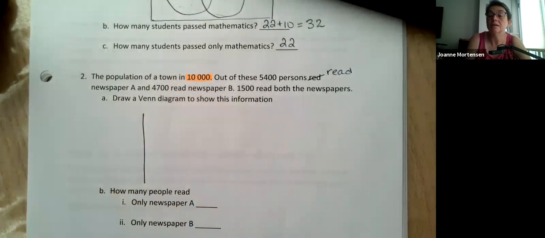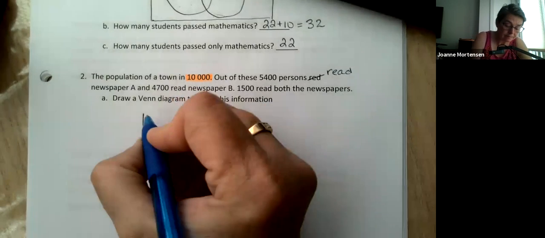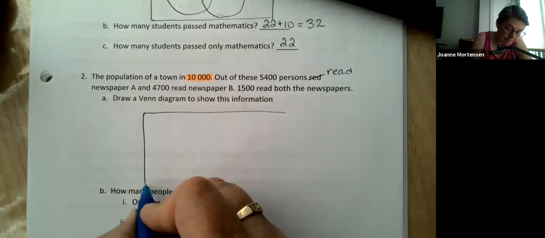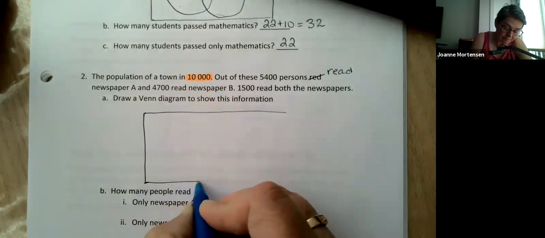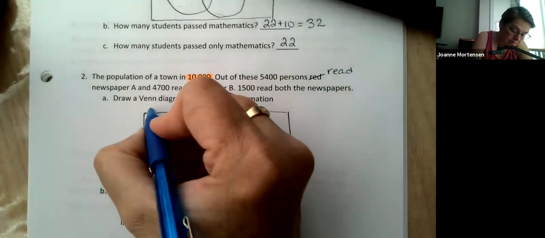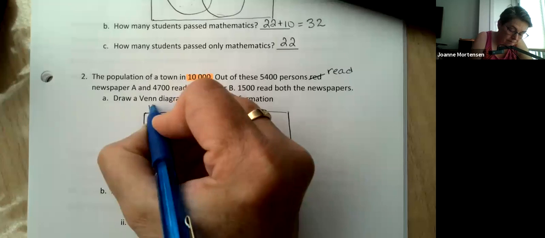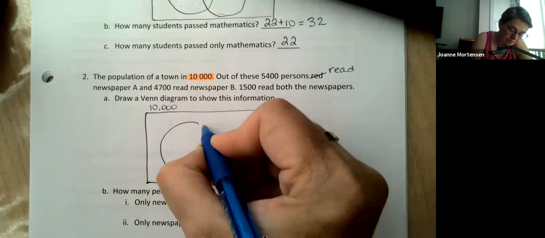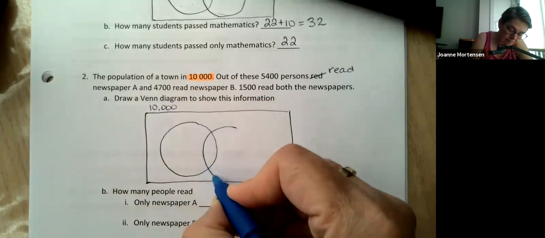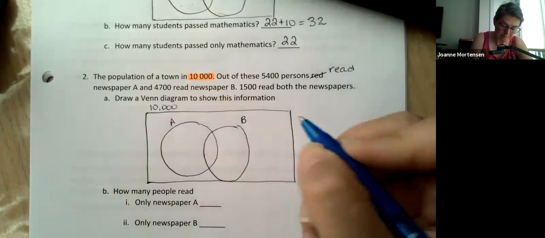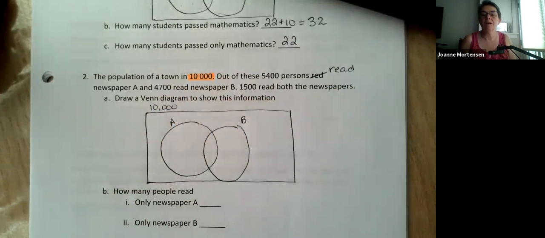All right, how about you pause the video and get your diagram done. Okay.